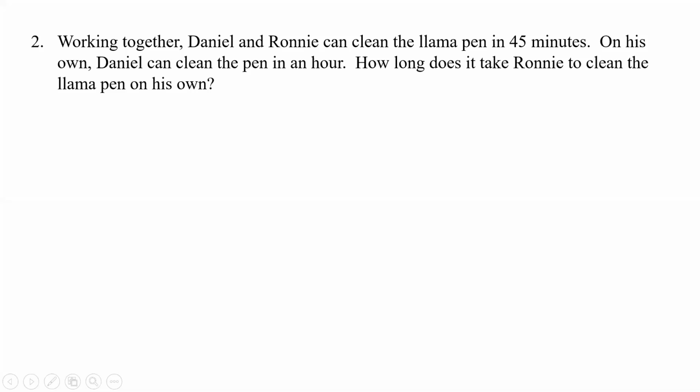All right, so working together, Daniel and Ronnie can clean the llama pen in 45 minutes. On his own, Daniel can clean the pen in an hour. How long does it take Ronnie to clean the llama pen on his own?